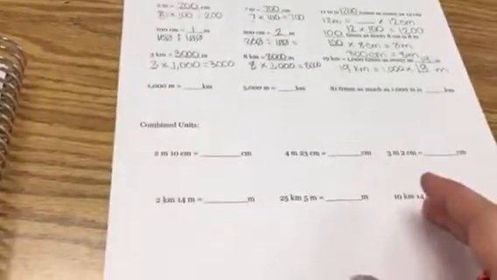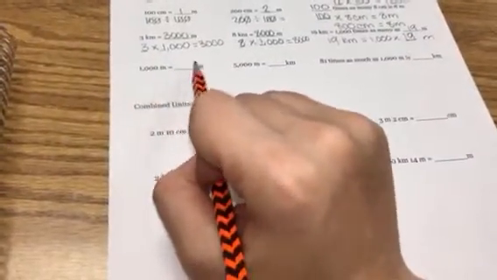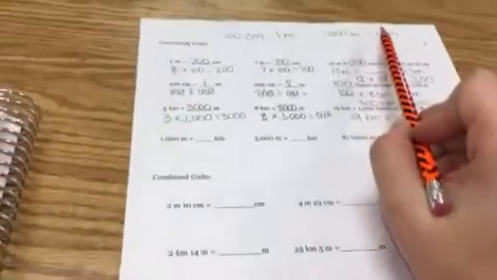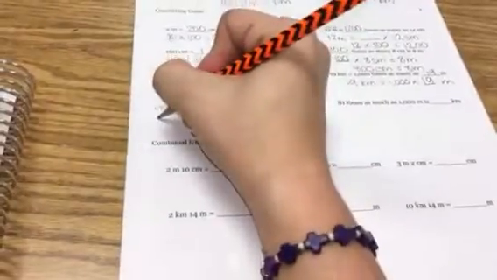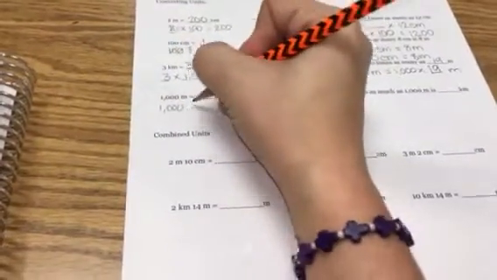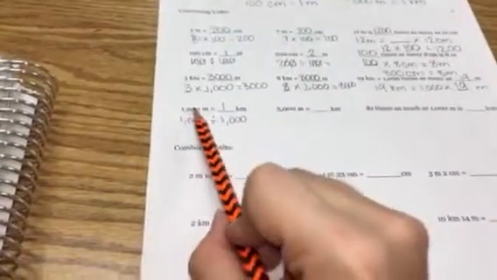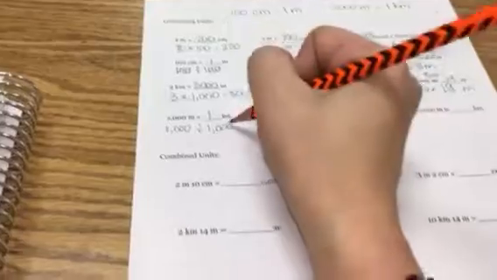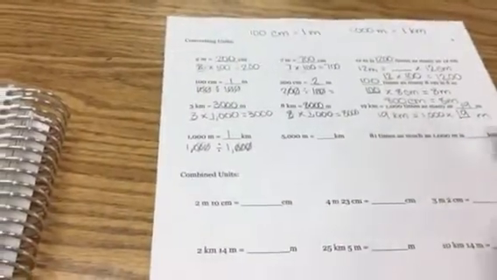Alright, now we're going to work backwards. 1,000 meters equals how many kilometers? Well, 1,000 meters equals 1 kilometer, so I already know that, but how did I get it? Well, if I divide how many meters they gave me by how many meters are in 1 kilometer, you will get 1 kilometer.